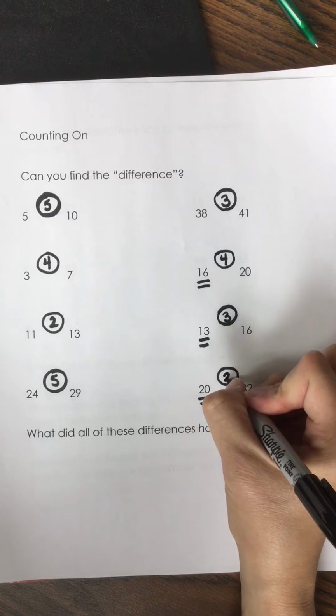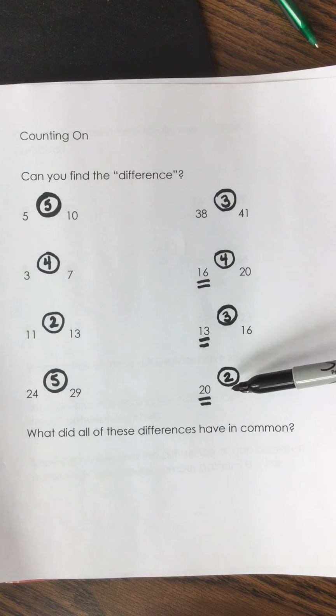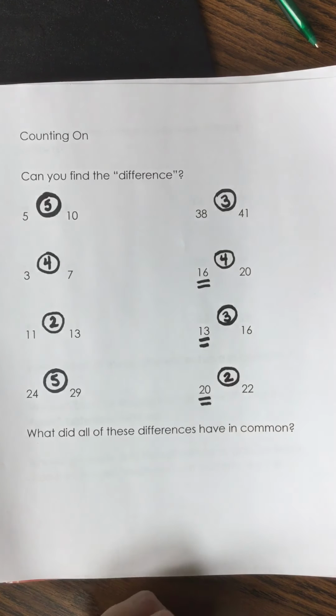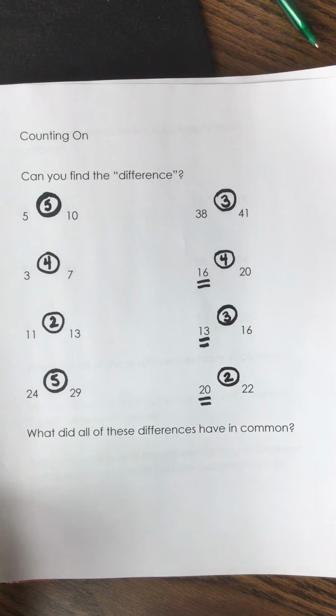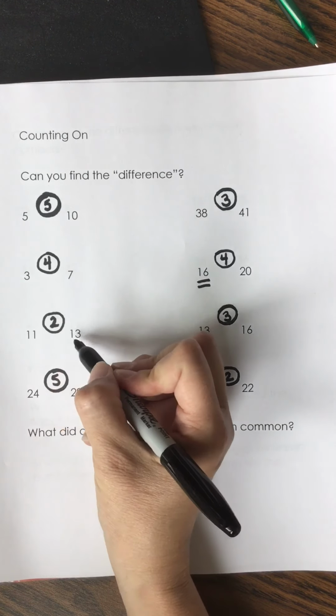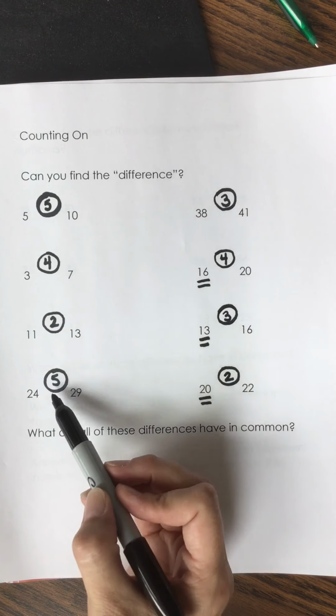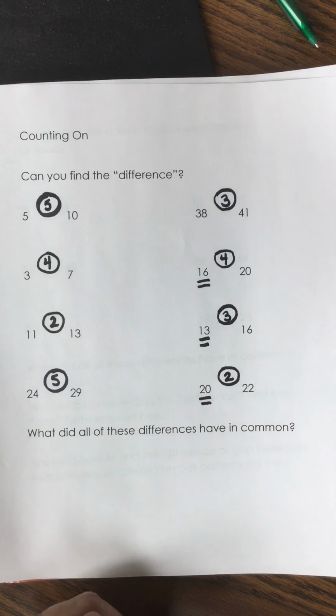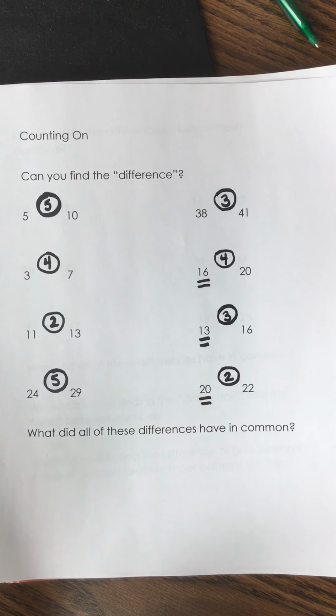Exactly. Now, division 10, I'm going to ask you, what do all of these differences have in common? What do you notice about all of these ones? It's plus something to equal the next number. Okay, that's true. Yeah. So if I plussed 11 plus 2, I would get 13. But I want you to just look at the numbers in our circles. What do all of those numbers have in common? They're all less than what? 10. They're all less than 10. Could we find the difference using just one hand?